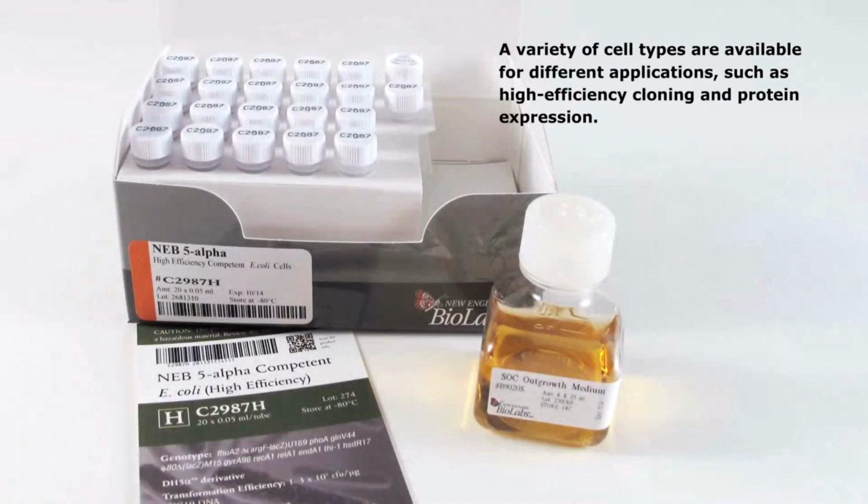A variety of competent E. coli types are available in different formats and for different applications, such as high-efficiency cloning and protein expression.